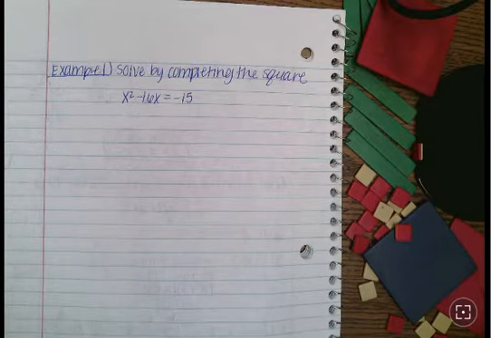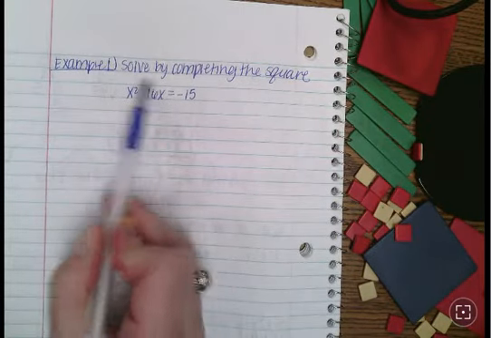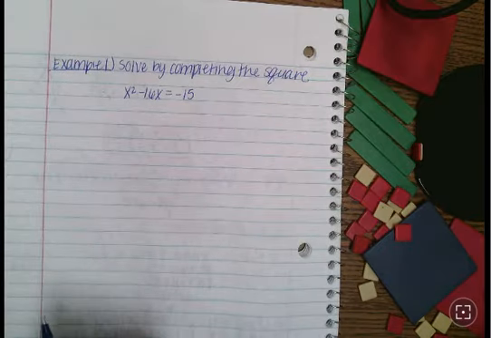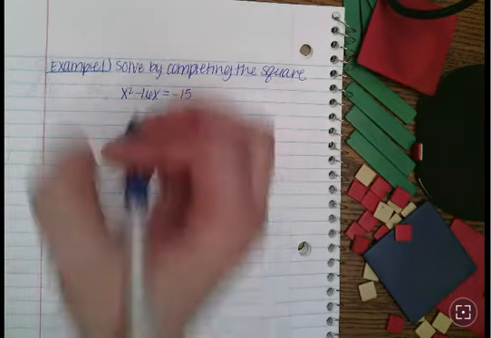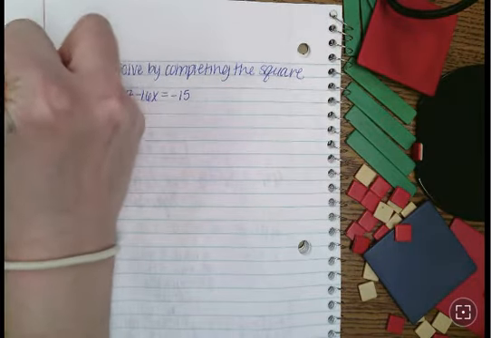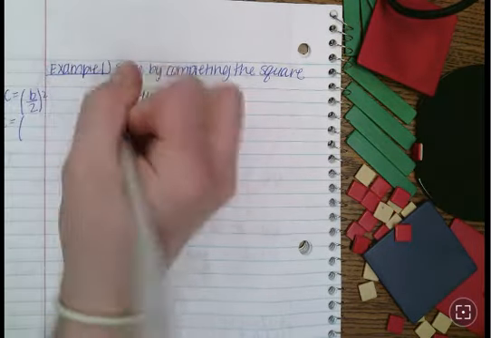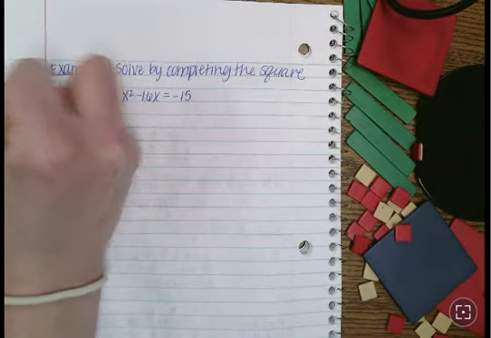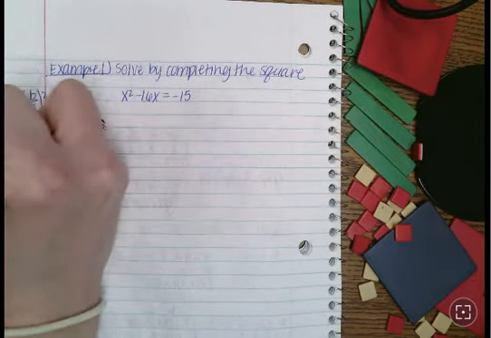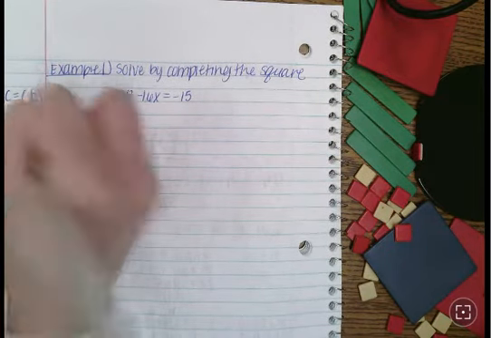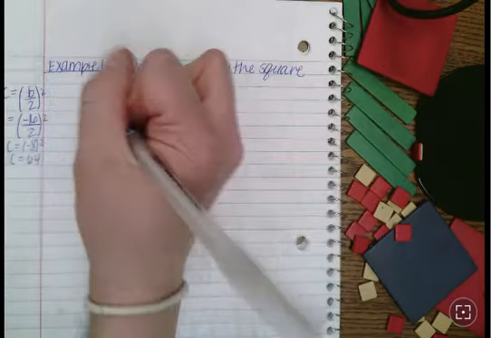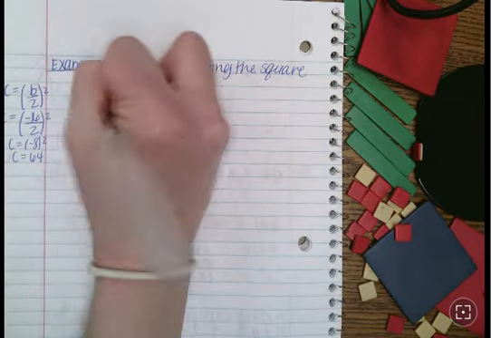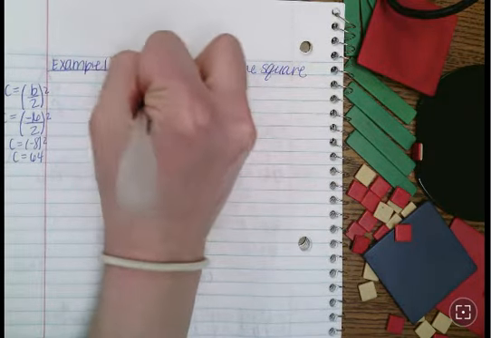So the first thing that we need to do is create a perfect square trinomial over here. So we need to find a C value that would make this factorable, okay? And we do that by doing B over 2 squared. So we've got B, which is negative 16, divided by 2, which is negative 8 squared, which is 64. Okay, so we're going to have x squared minus 16x plus 64.